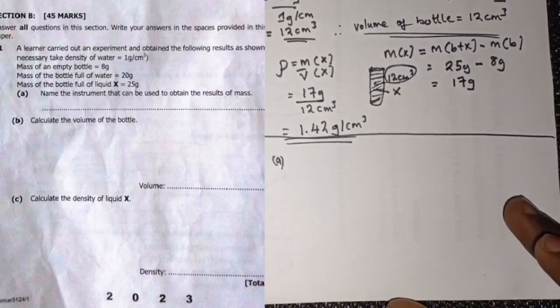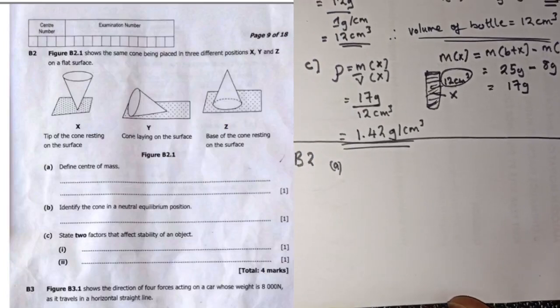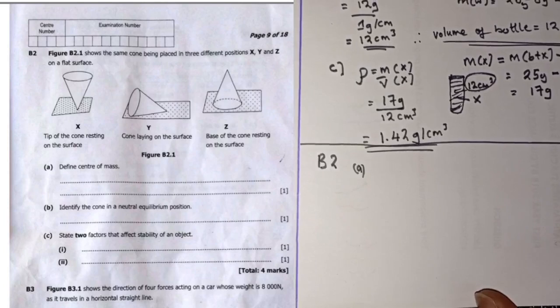Okay, so now we are on question B2. Question B2 says that figure B 2.1 shows the same cone being placed in different positions X, Y, and Z on a flat surface. So X is placed with the tip of the cone resting on the surface, cone Y is laying on the surface, and then cone Z has the base of the cone resting on the surface. So we have these positions.